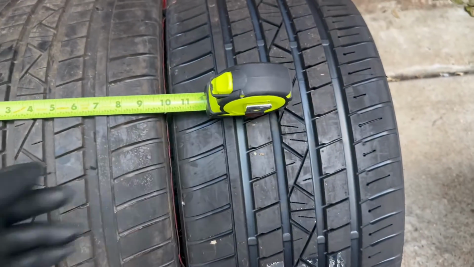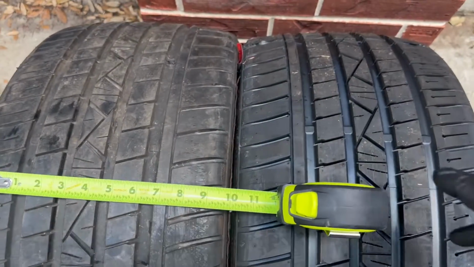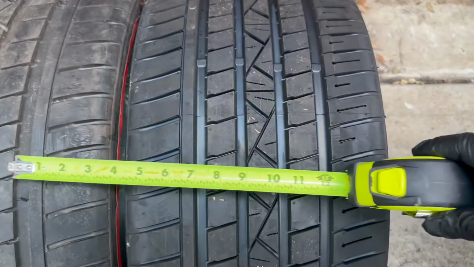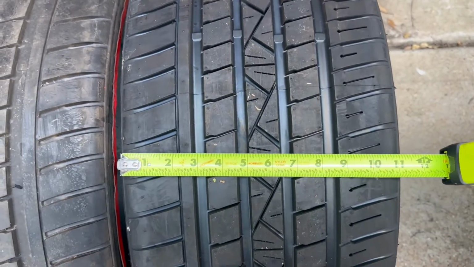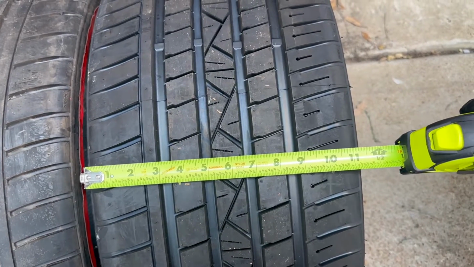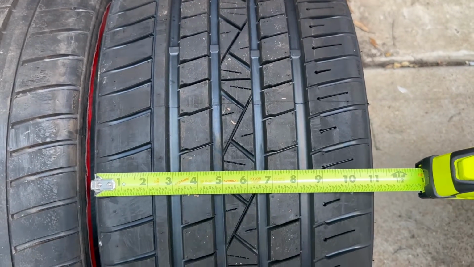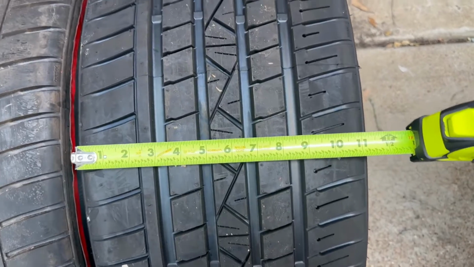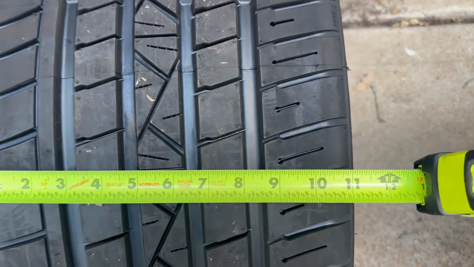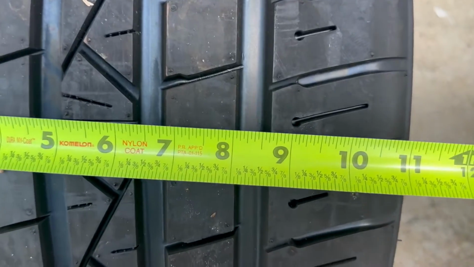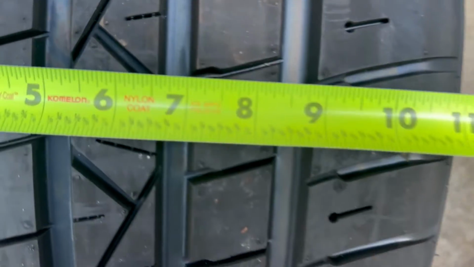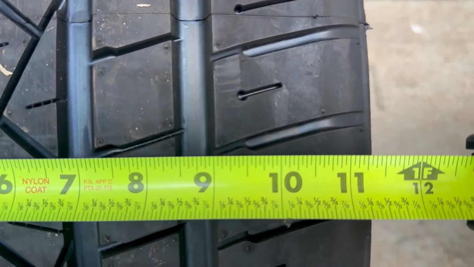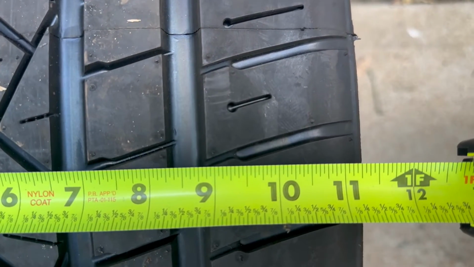Now, if you do the same thing with the 275/25, let me get it lined up as best I can. It is roughly 11. Let's get it right. Keep moving on me. Okay, so that's about 11.25.